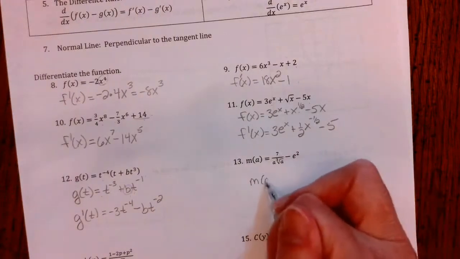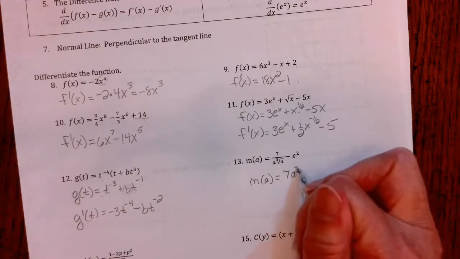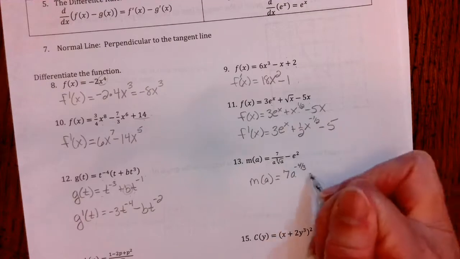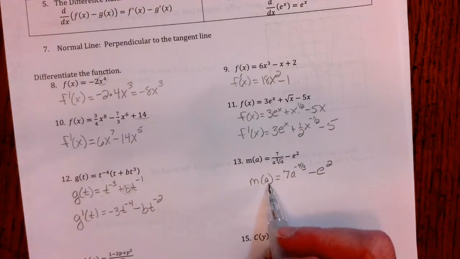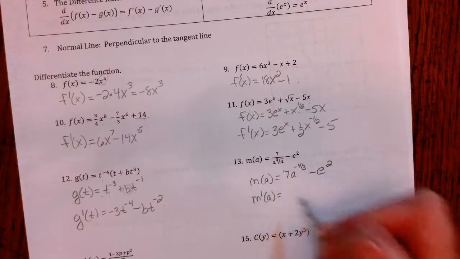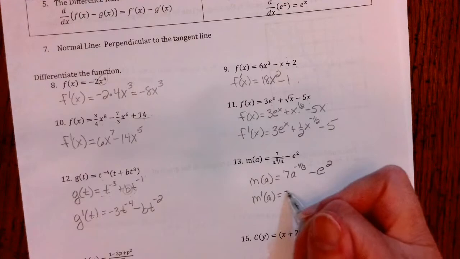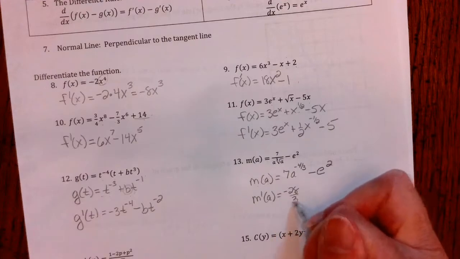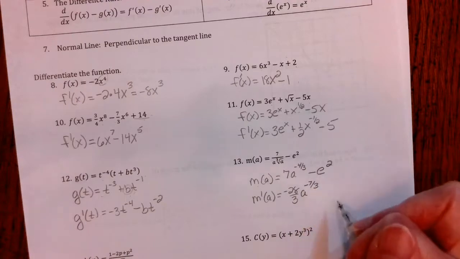M, rewriting first, so I have powers would be 7a to the negative 4 thirds minus e to the second. Differentiating with respect to a now, so the variable input is a. That's being treated as if it was an x. Negative 4 thirds in the front to make negative 28 thirds, a to the negative 7 thirds.